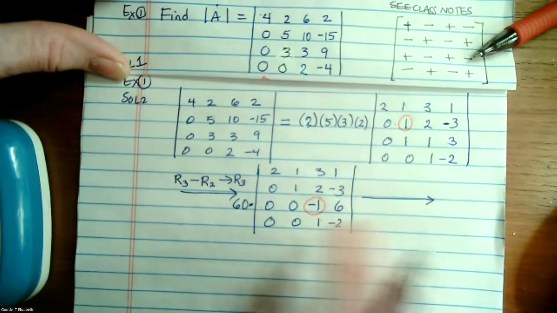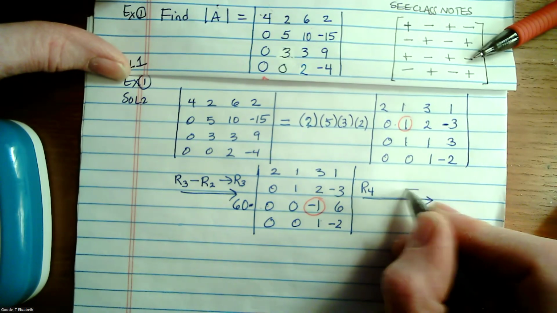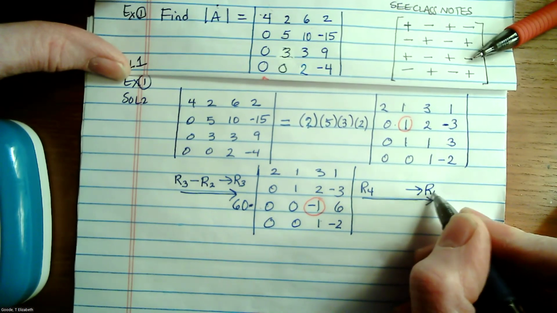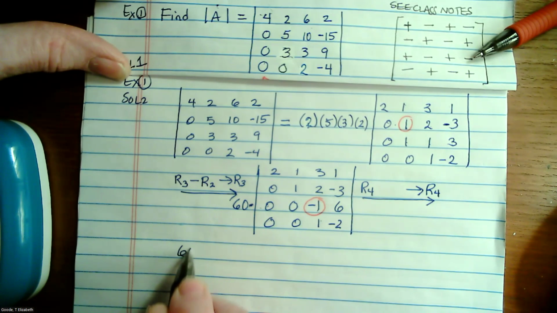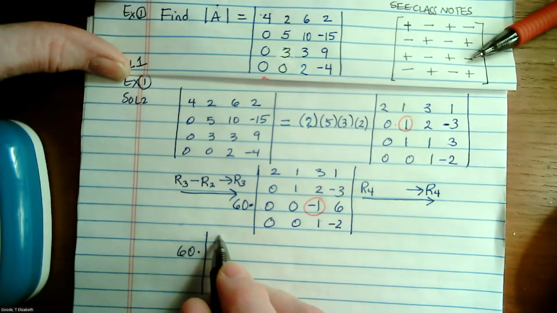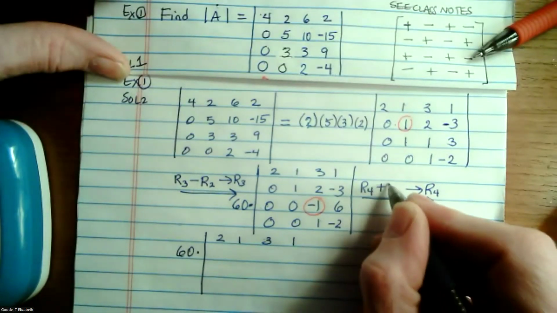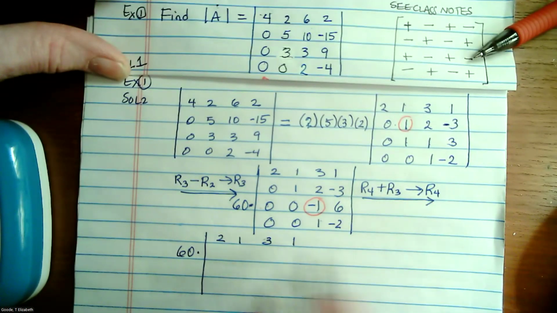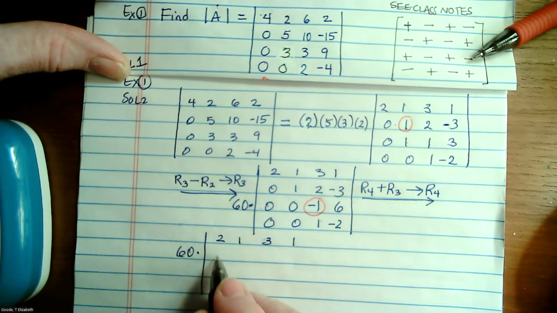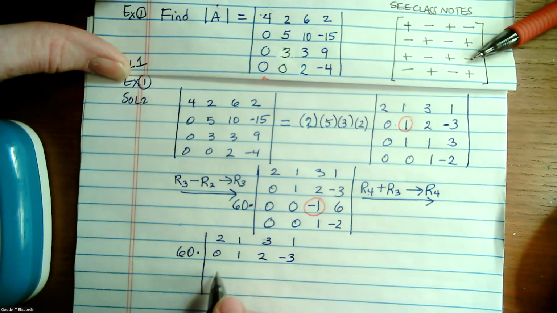We're going to replace row 4. So we take row 4, and what do we do with it to get a new row 4? Can we add row 3 to row 4? Yes, let's add row 3 to row 4. So row 4 plus row 3 will be our new row 4. I always write the row that I'm replacing first.